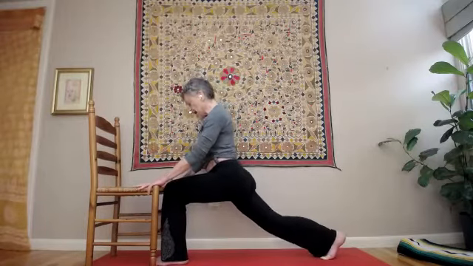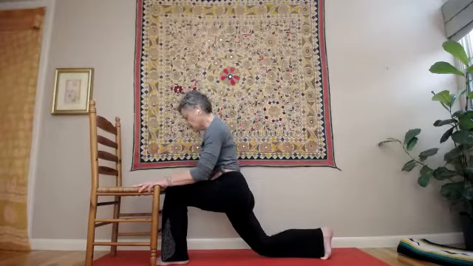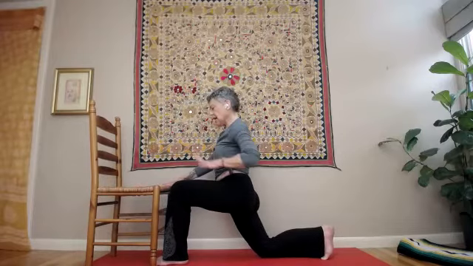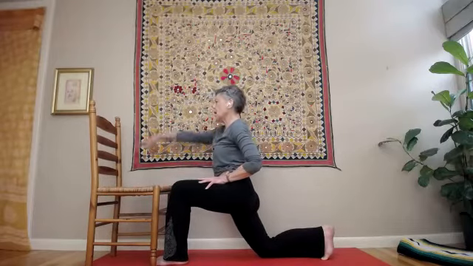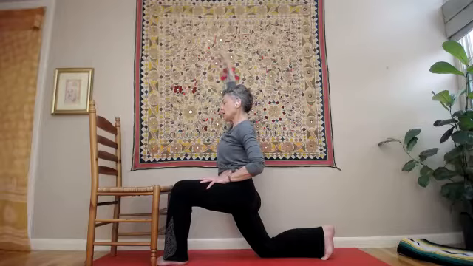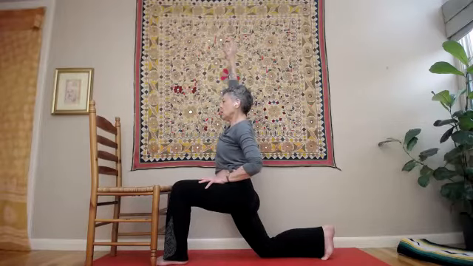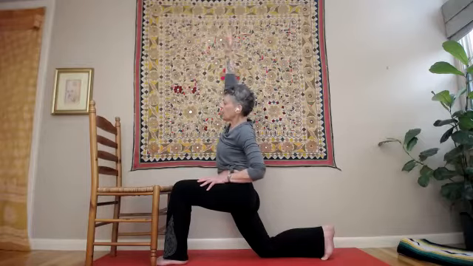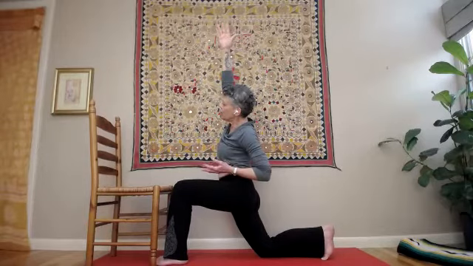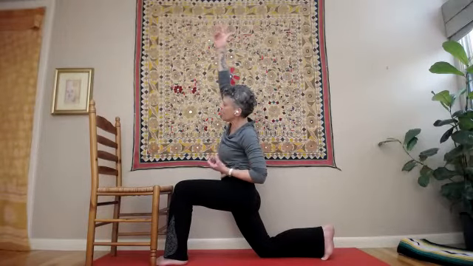All right, and as you exhale, you take the back knee down. Left hand goes to thigh. Inhale, you reach up. And we'll arc it over toward the front leg side, a lateral movement that affects the whole body.